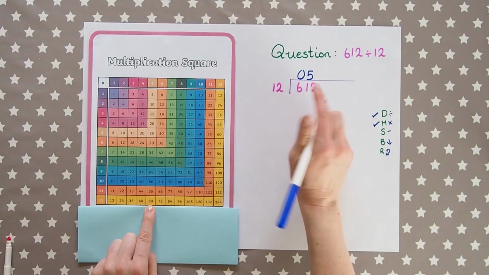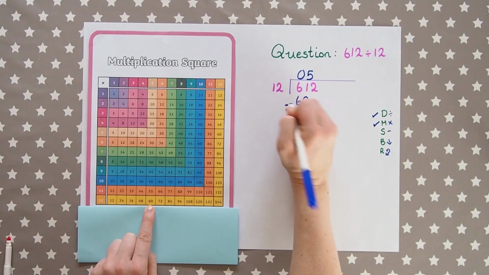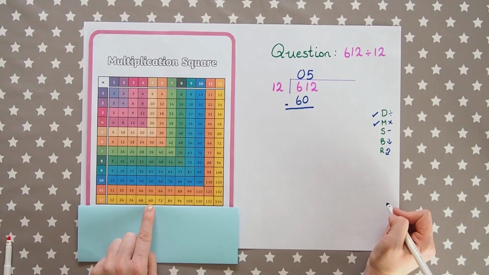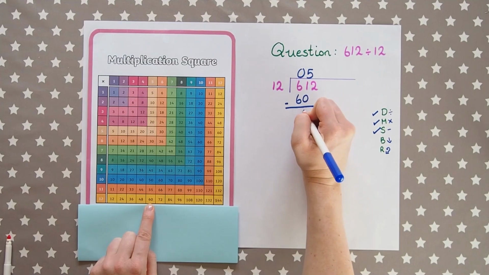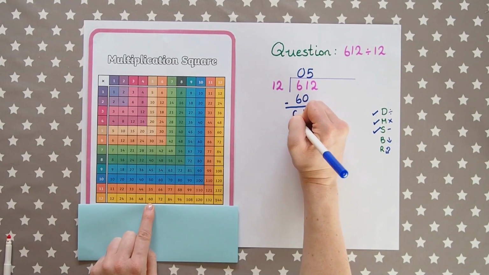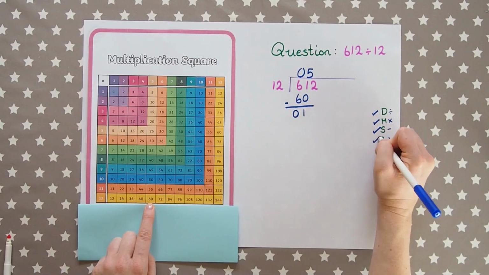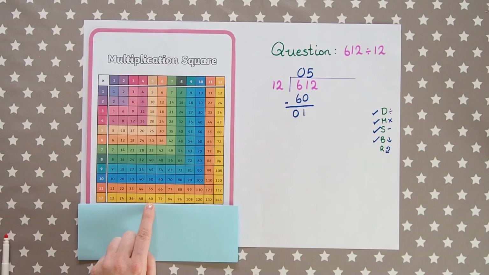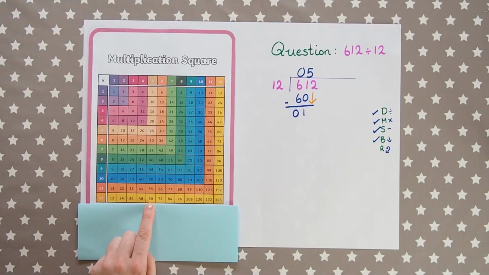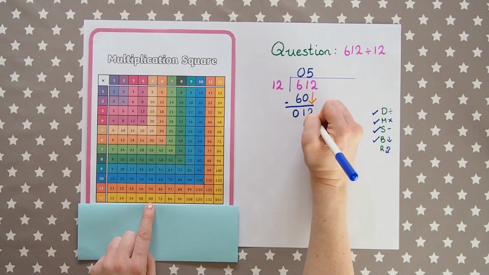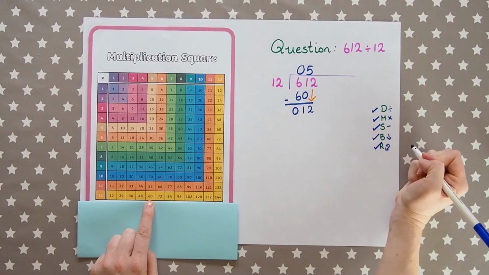Next we're going to multiply. 5 times 12, as we just said, is in fact 60. Write it down directly underneath your dividend. The next step is to subtract. 1 take away 0 is 1. 6 take away 6 is 0. Complete. Step number 4, bring it down. So the next number in our dividend is the number 2, and we're going to bring it down. When we write the number 2 down, this becomes our new dividend. So we're going to repeat the process.